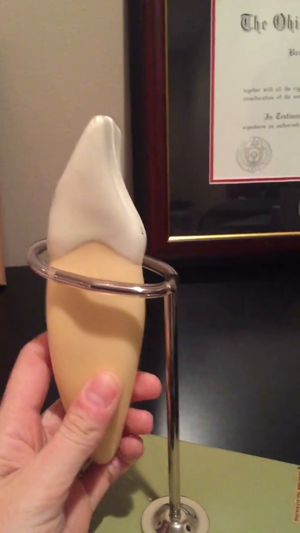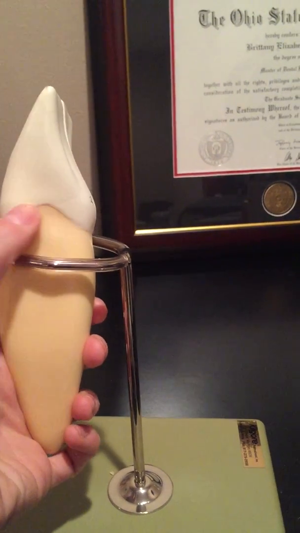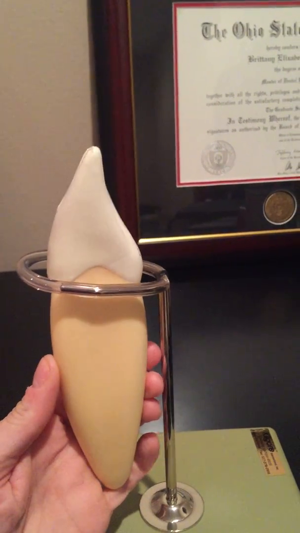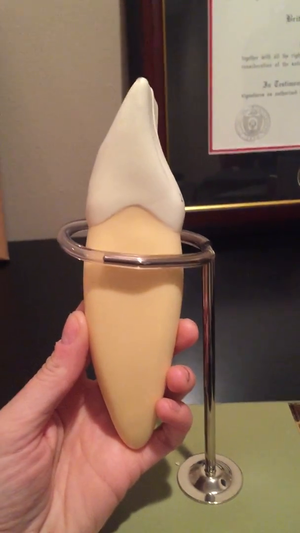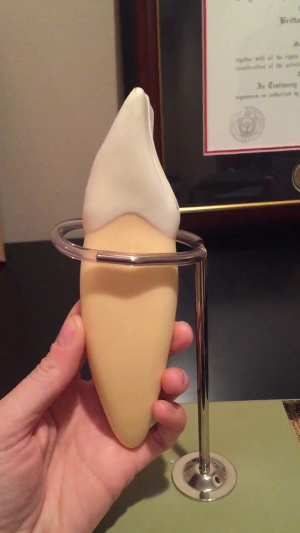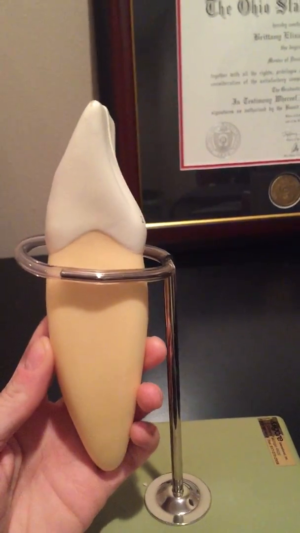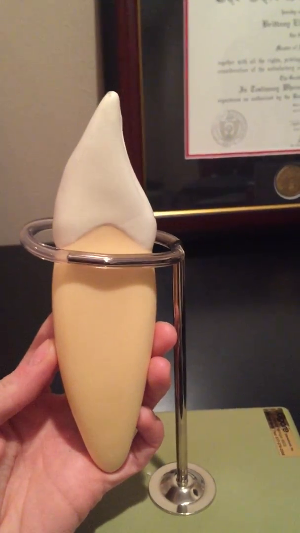If we turn it to the mesial, the crest of curvature, or the CEJ right here has more of a curve on the mesial side of the tooth versus the distal side. When viewing the tooth from the mesial or the distal, this is where we're going to see the height of contour. So basically, the height of contour is the widest portion of the crown.